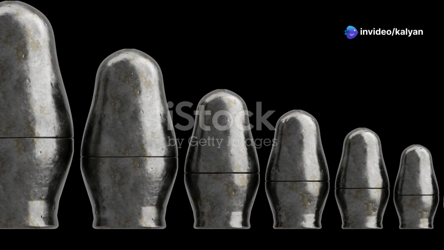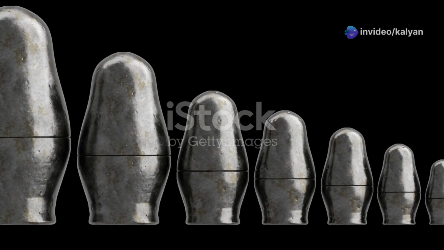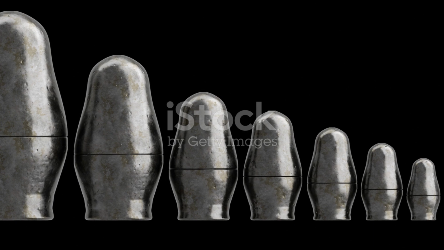Roughness determines the smoothness of a material surface. Rough surfaces, like concrete or sandpaper, scatter light in multiple directions, resulting in diffuse reflections. Smooth surfaces, like polished metal or glass, reflect light in a more focused manner, producing sharper reflections.